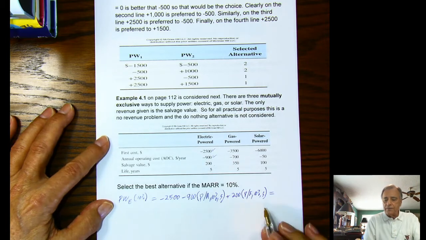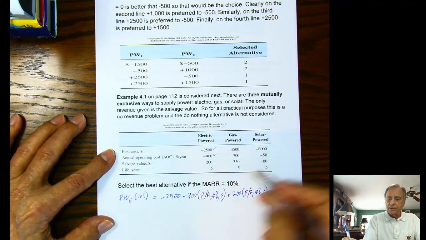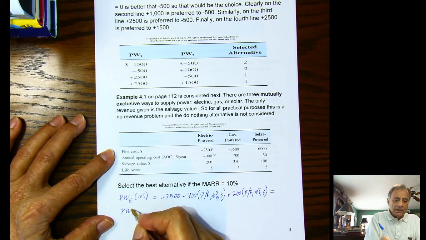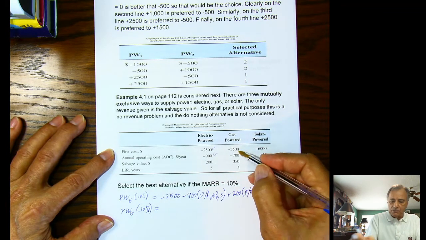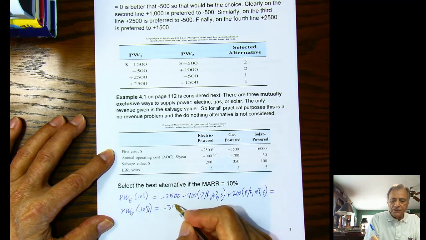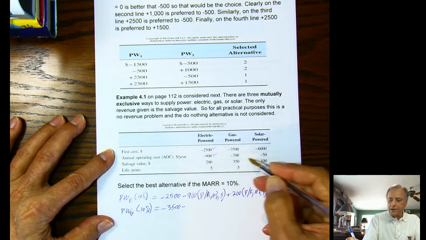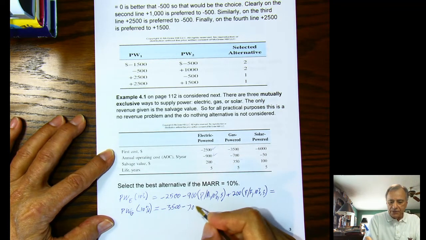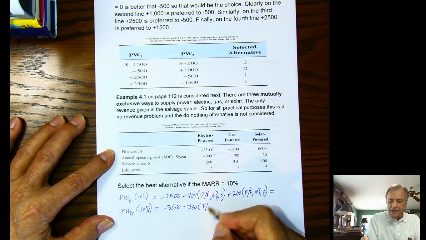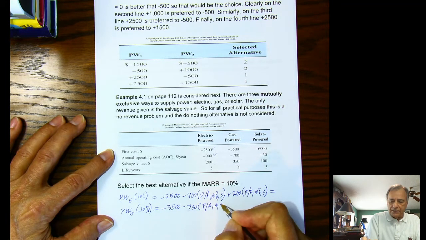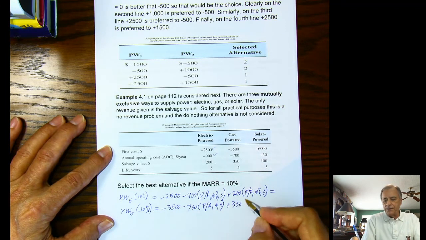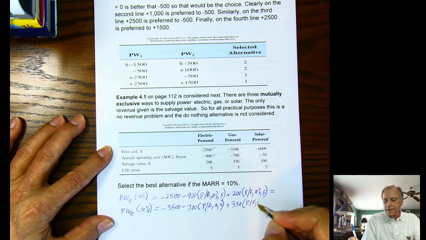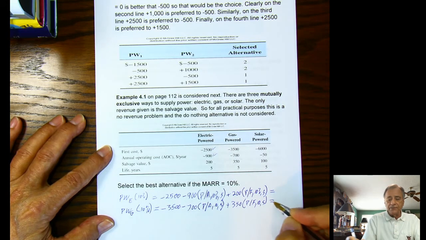We're going to do the same thing for gas, same thing for solar. Present worth of the gas at 10%, equals, and this one costs more to install, minus $3,500, but your operating cost is a little bit less, $700 per year. P given A, 10% for 5 years, and then you have a little more salvage value, $350. P given F, 10% for 5 years.